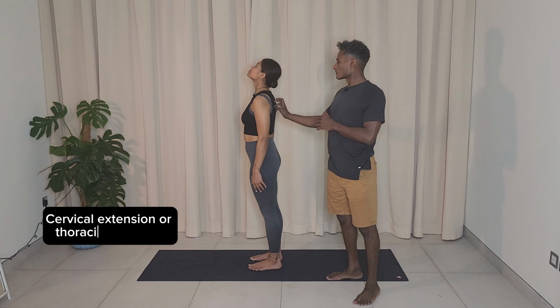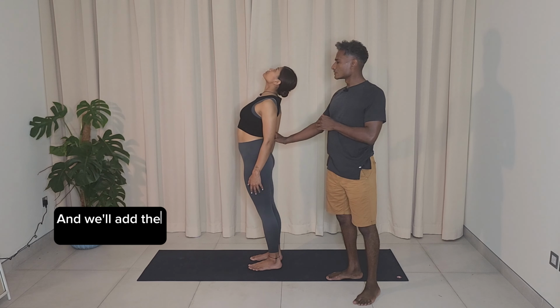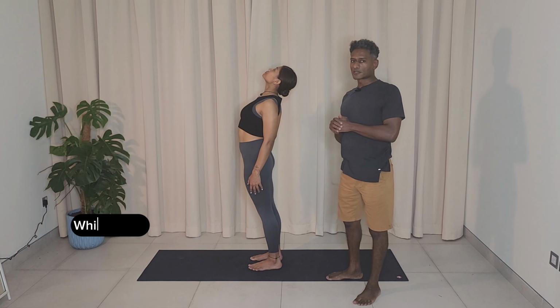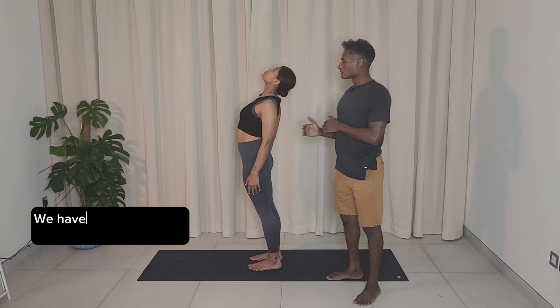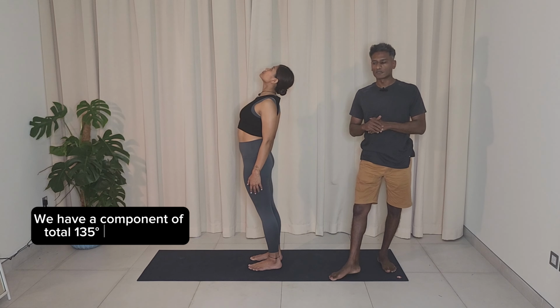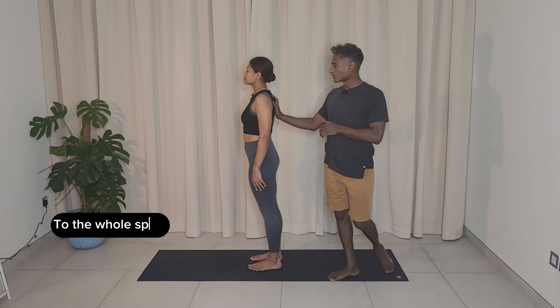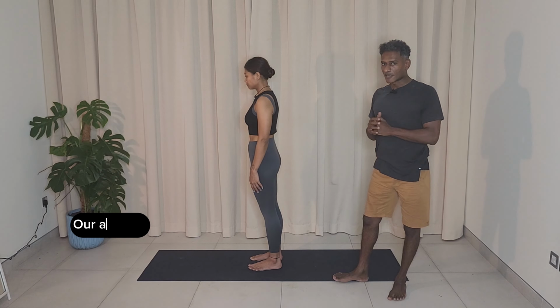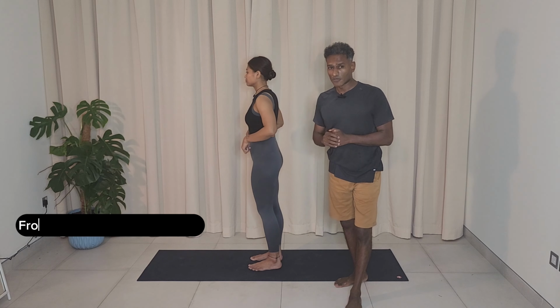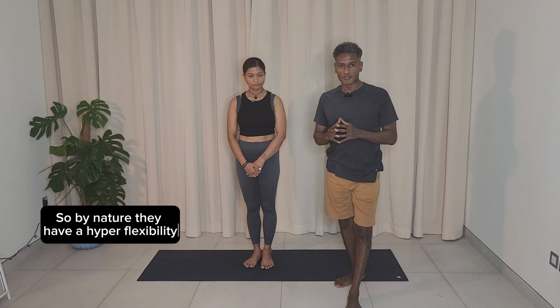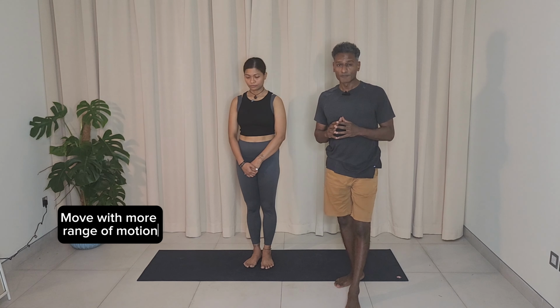If we move the whole spine, cervical extension with thoracic extension, and add the lumbar extension, which is 35 degrees, we have a total of 135 degrees of extension for the whole spine. These are the norms or averages. Of course, it differs from one individual to another. Some people are born with hyperflexibility, so they can move with more range of motion, but this is not the normal thing.